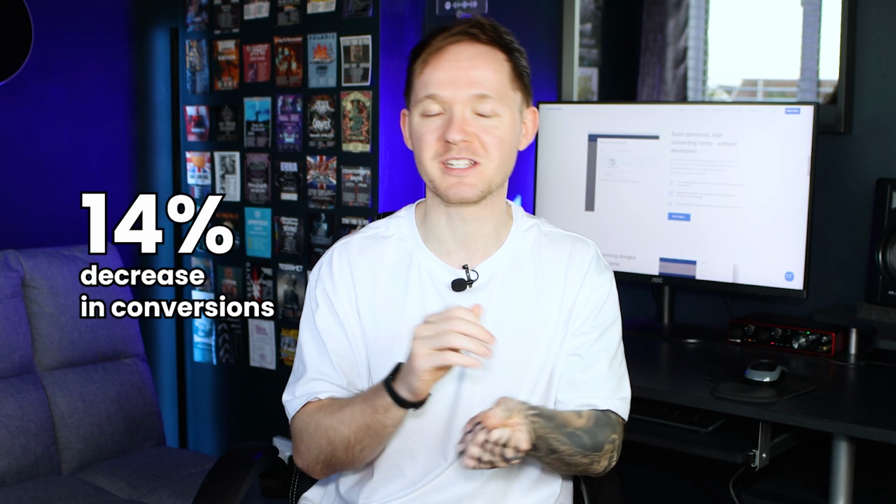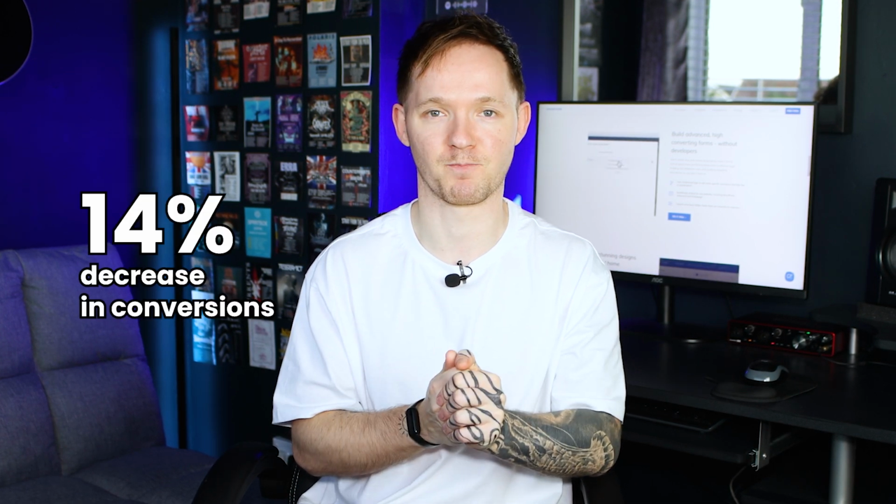And in another study, Unbounce found that reducing the number of form fields led to a 14% drop in conversions. So forms with multiple fields can actually convert better than their single field alternatives. Not only that, but adding more fields helps you capture more detailed information, which improves lead quality. So what's the balance? What's the right number of fields to have in a multi-step form?